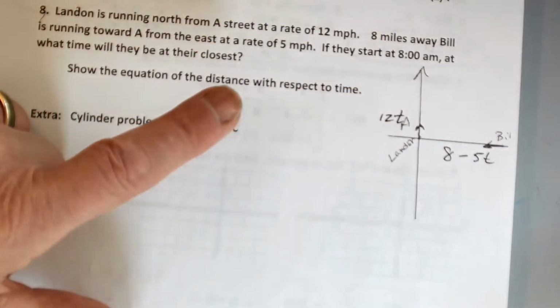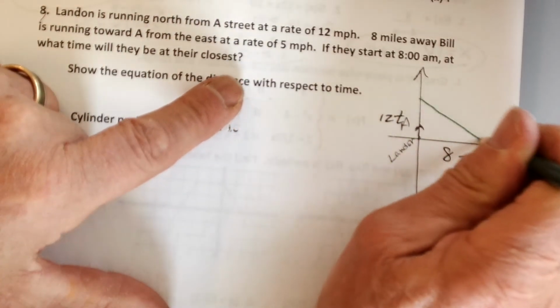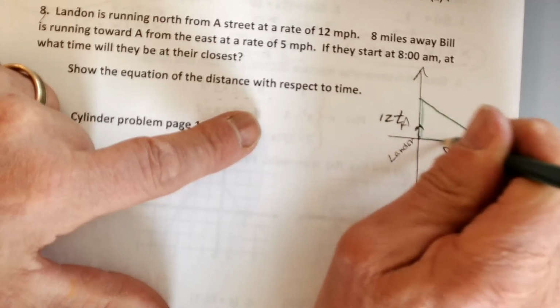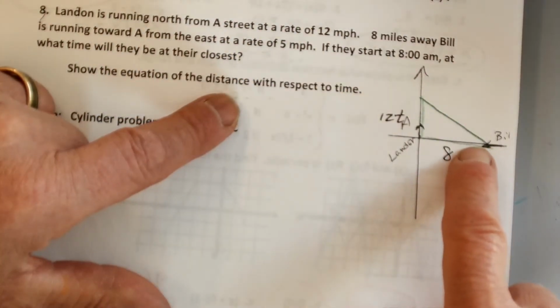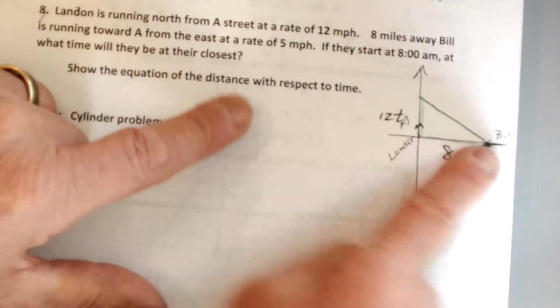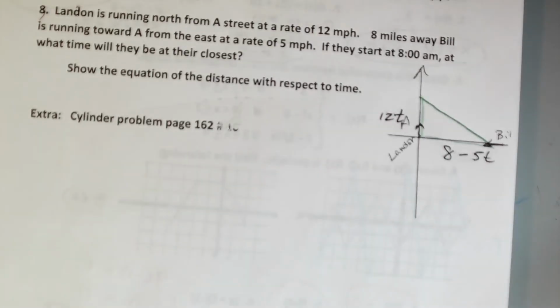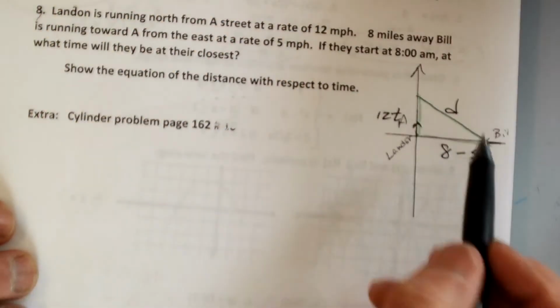Okay, now, as the two boys start running, it creates a right triangle describing the distance between them, okay? So as Bill continues coming in, and Landon continues going out, this triangle constantly changes. So the distance between them is constantly changing. Let's call that D. Okay, so I want to describe the distance.